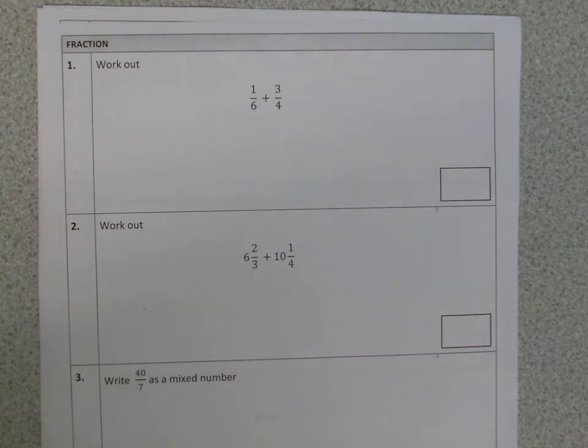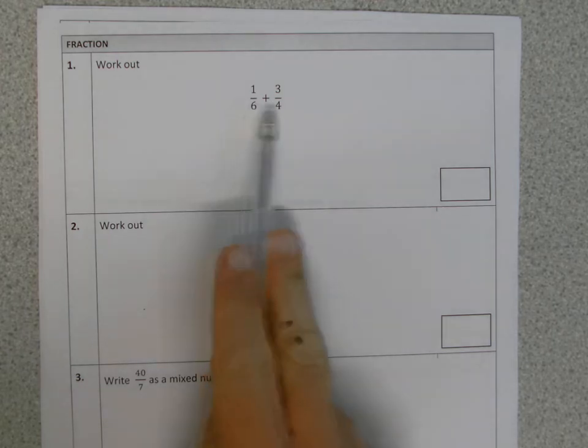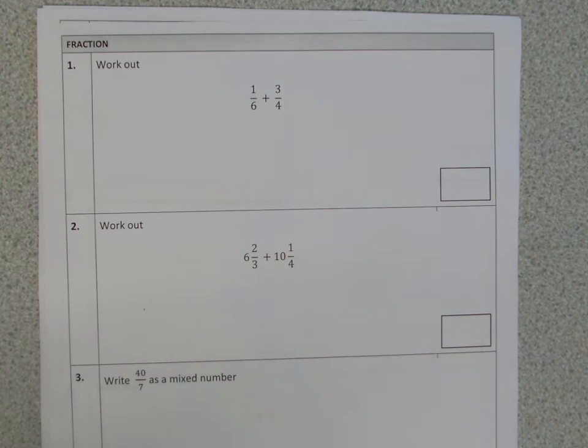Okay, fractions, 1/6 plus 3/4. Now when you add fractions, the denominator needs to become the same. At the moment, they're different. You've got 6 here and you've got 4 here. They're both different, so we need to change them so they're the same.